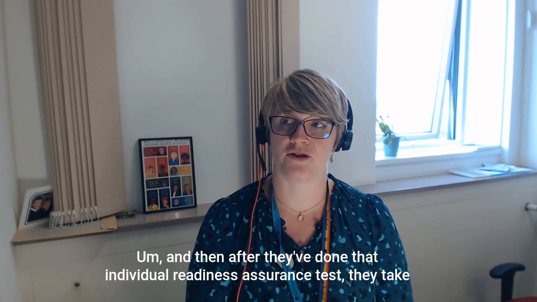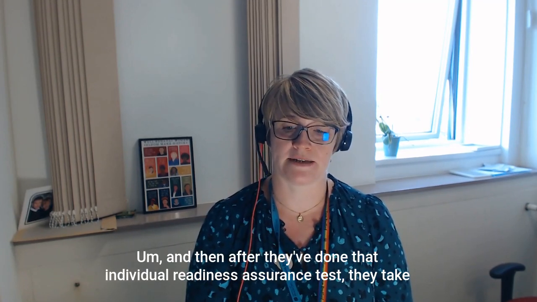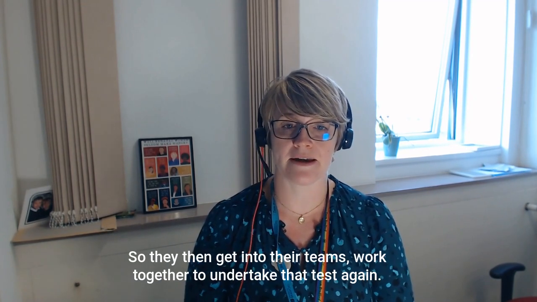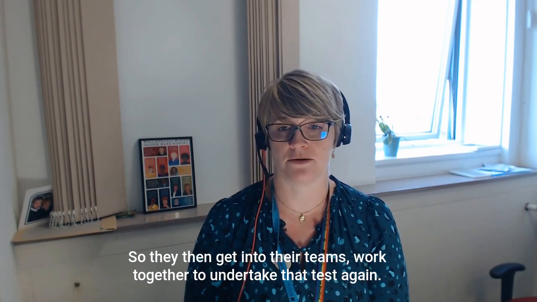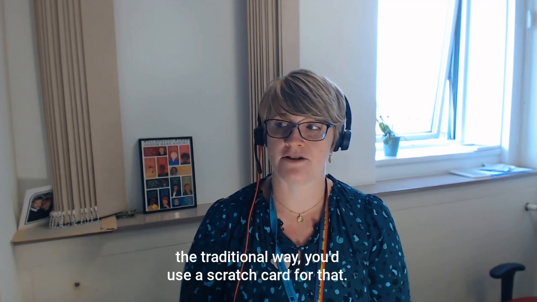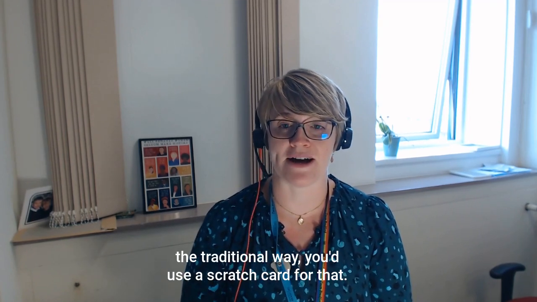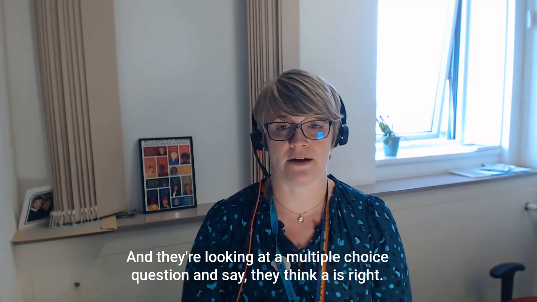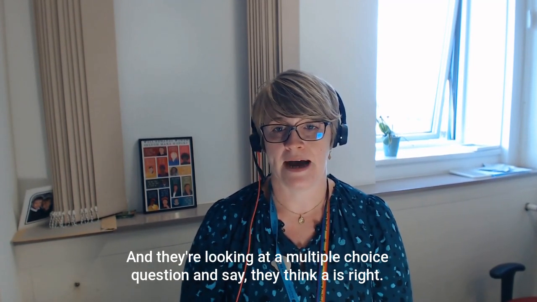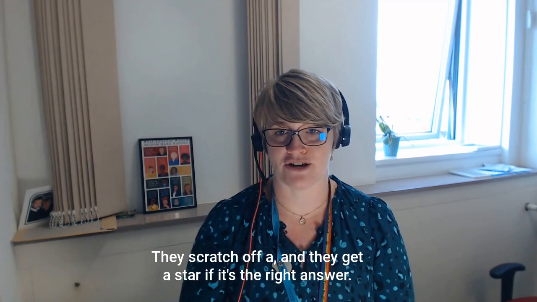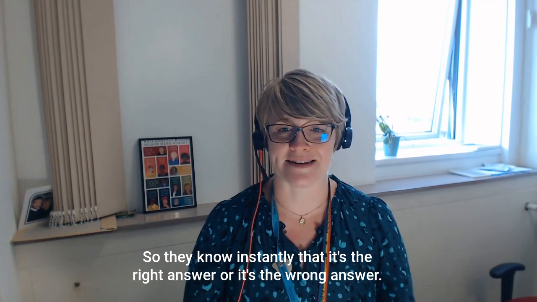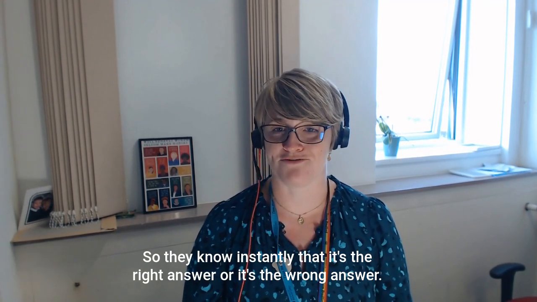And then after they've done that individual readiness assurance test, they take exactly the same test again, but in a team. So they get into their teams and work together to undertake that test again. In the traditional way, you'd use a scratch card for that. The team has to agree which answer they think is right. They're looking at a multiple choice question, and say they think A is right, they scratch off A and they get a star if it's the right answer. So they know instantly whether it's the right or wrong answer.